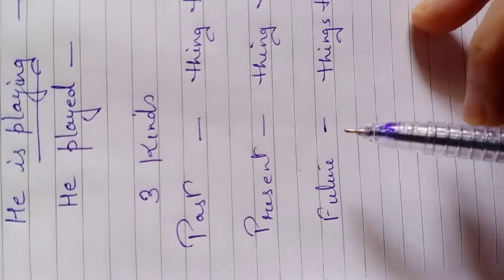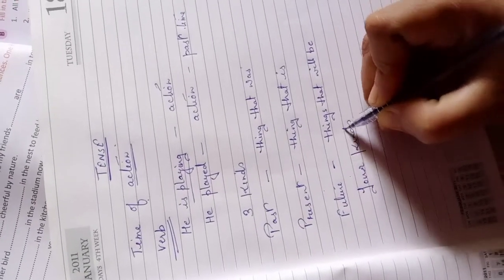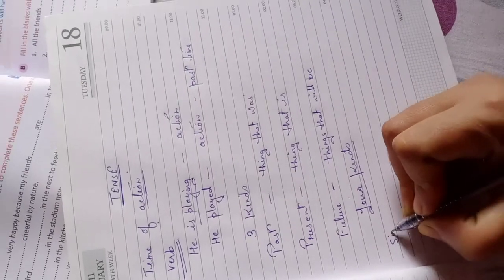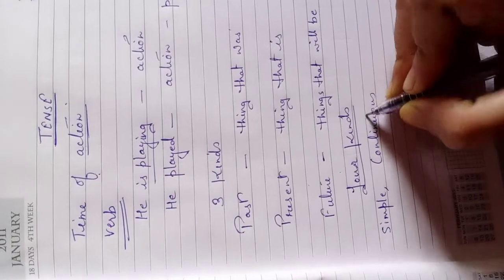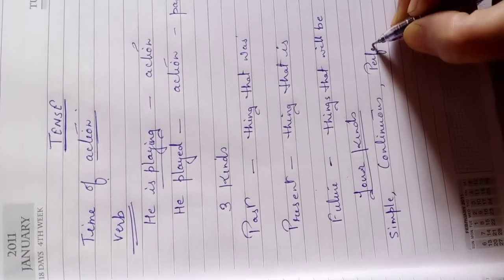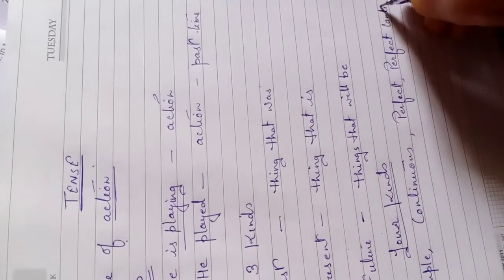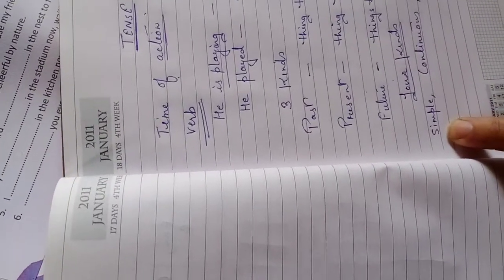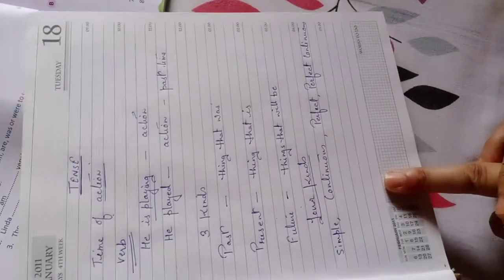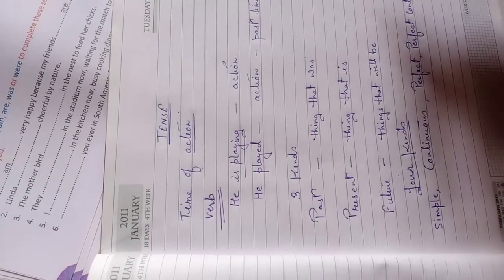Okay. Now these tenses can be further subcategorized into 4 kinds. Now the 4 kinds are simple, continuous, perfect, and perfect continuous. Now in simple, if we put this simple tense into past, it will become simple past, then it will become simple present, then it will become simple future. So this you can understand, all these 4 tenses, if we put with the past, present, and future, it will take their form.